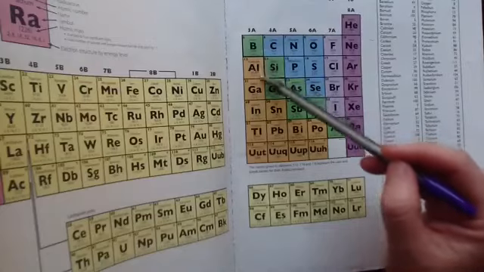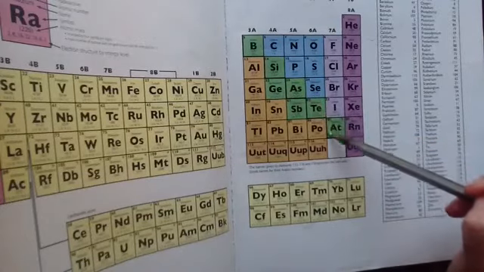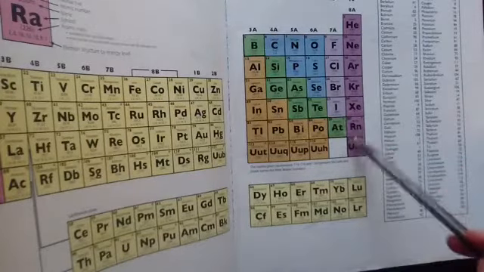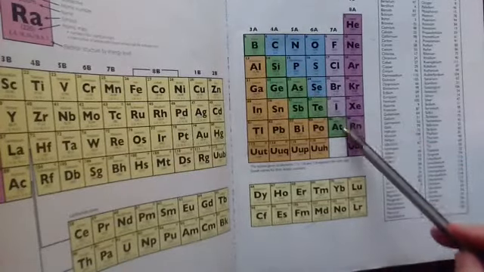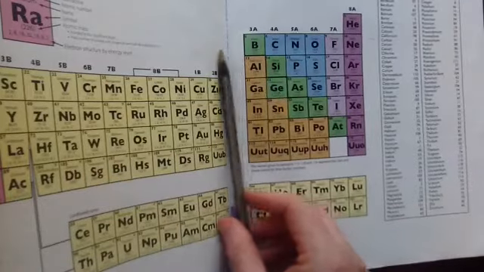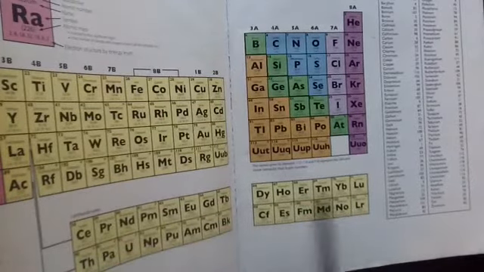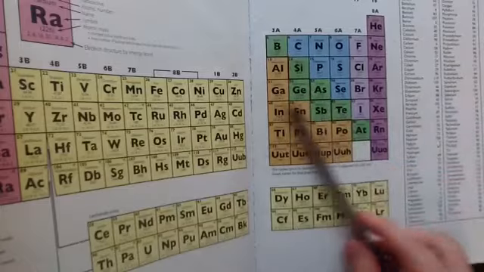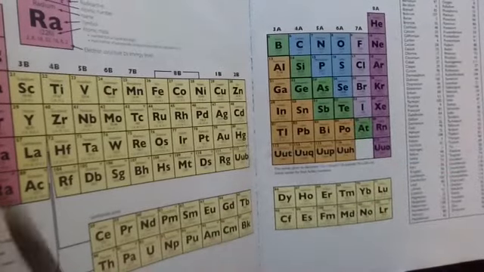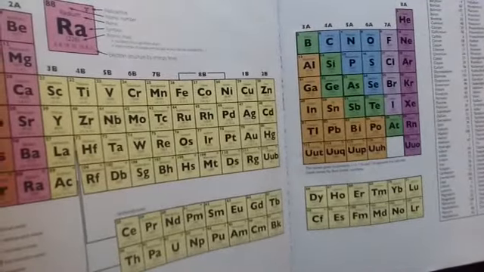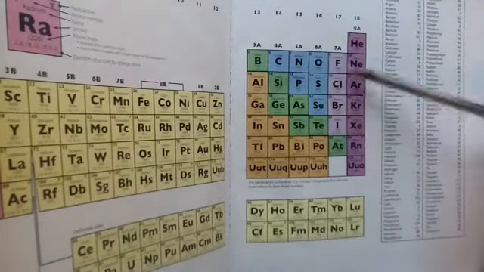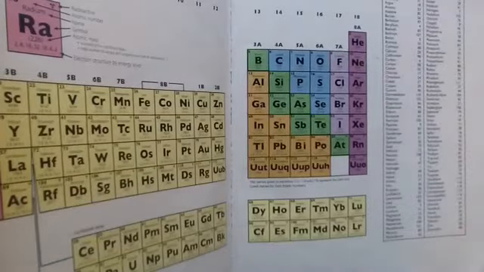And then you've got this bold black stairway. Anything from this stairway all the way to the left side of the chart, the yellow area, and all up here, all of those are metals. So if you have any elements in the green and this area all the way to the left, those are considered metals. The nonmetals are only the blue, purple, and the dark purple.